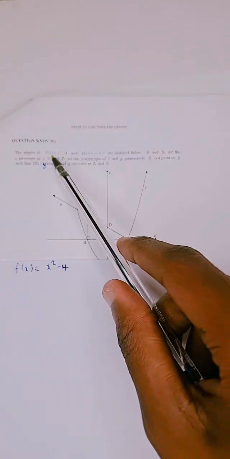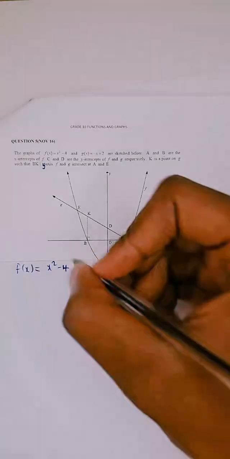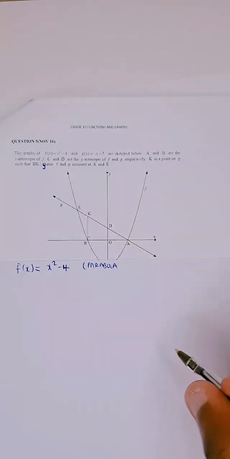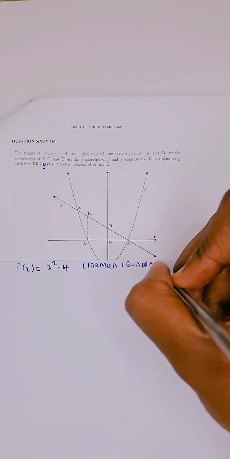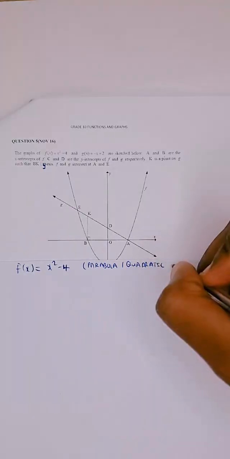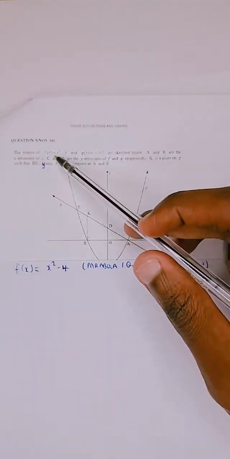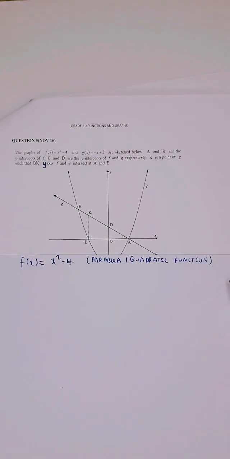Okay, so the graphs of f of x is equal to x squared minus 4. Yes, flavorful sense. This here is a parabola, or in other words, they refer to it as a quadratic function. So very good. We refer to this function f of x is equal to x squared minus 4 as the parabola. Then they say g of x is equal to negative x plus 2.